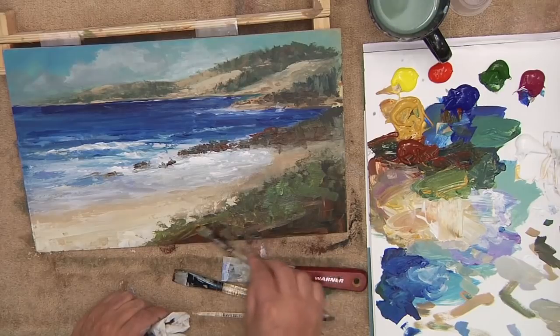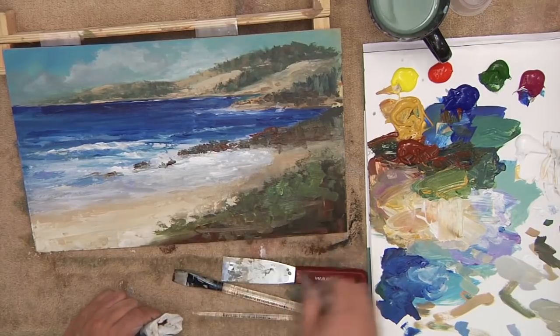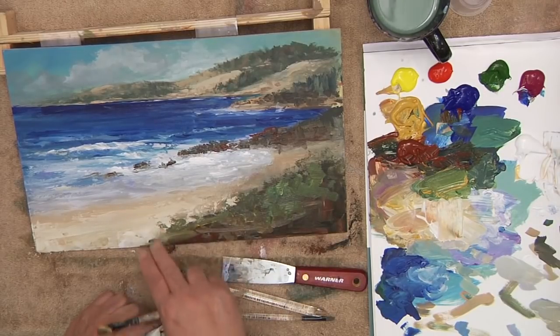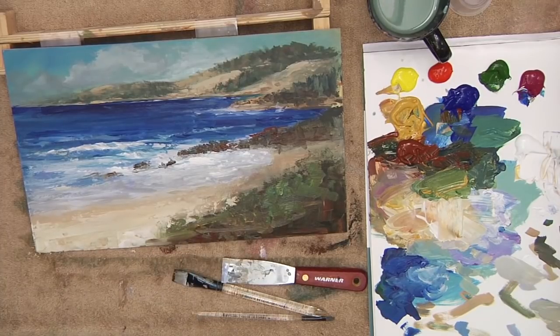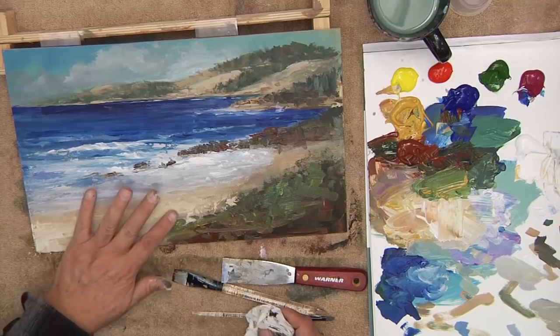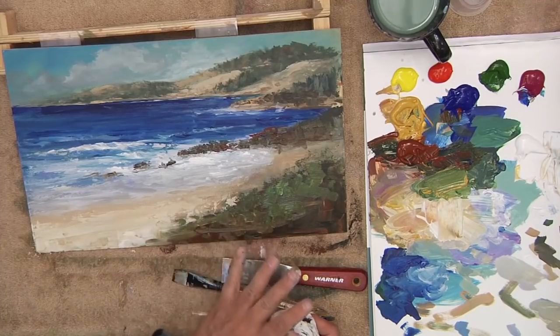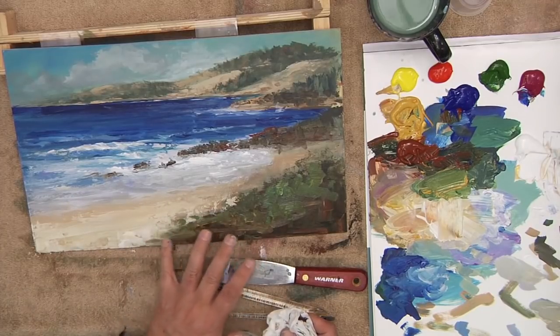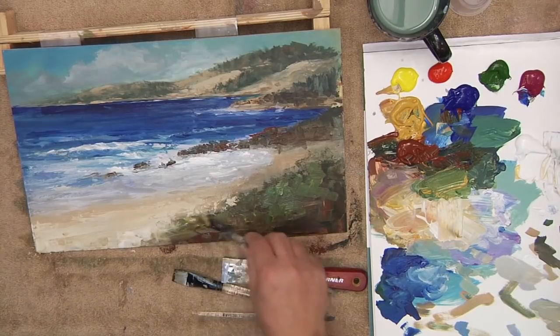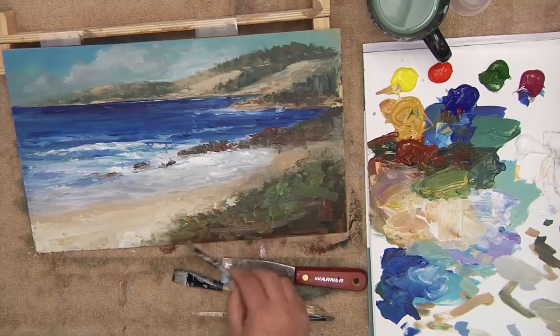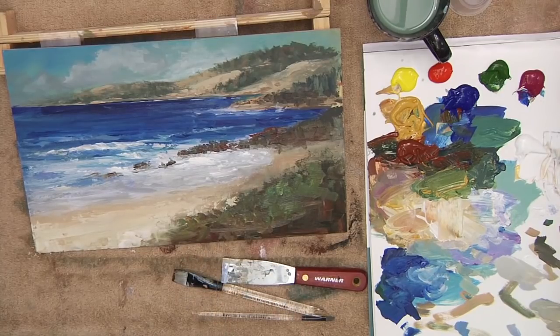Okay, so this will be the edge. We might take that into that edge there a bit. And see, that's a nice wet edge there. I can just soften that out. And this is where I like to play back and forth between these edges. If I don't want that to be so severe there, I just touch the two together and soften that out. Take your eye a little further into the painting here, like that.